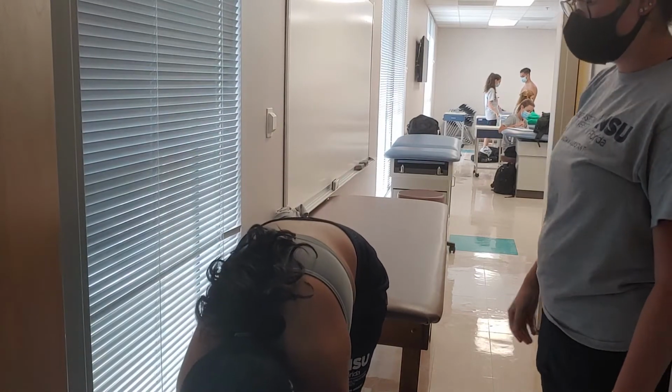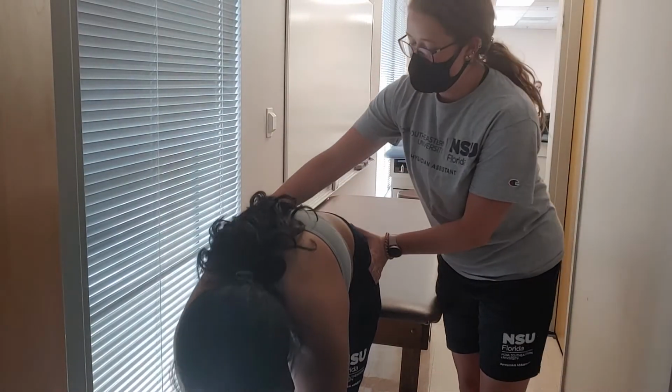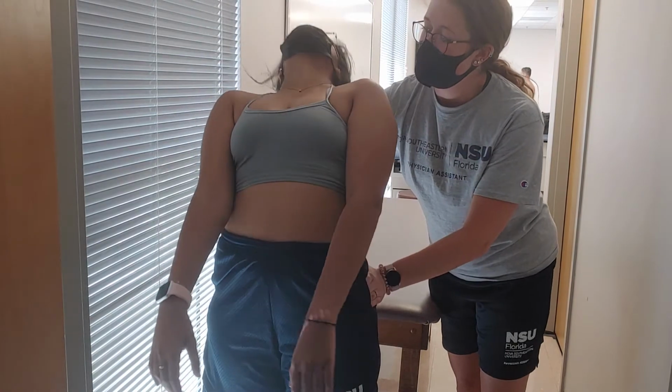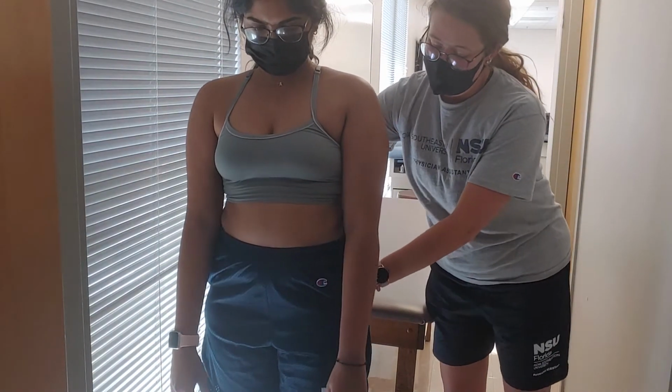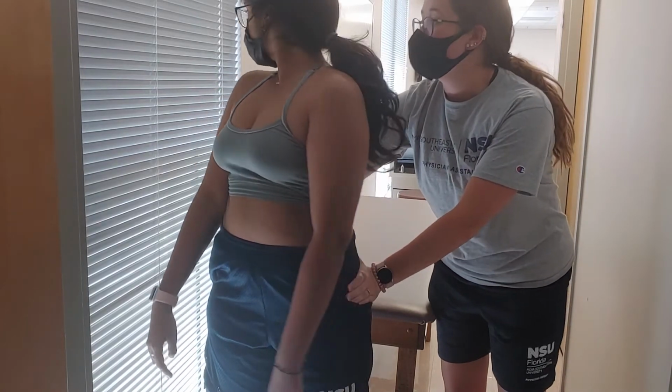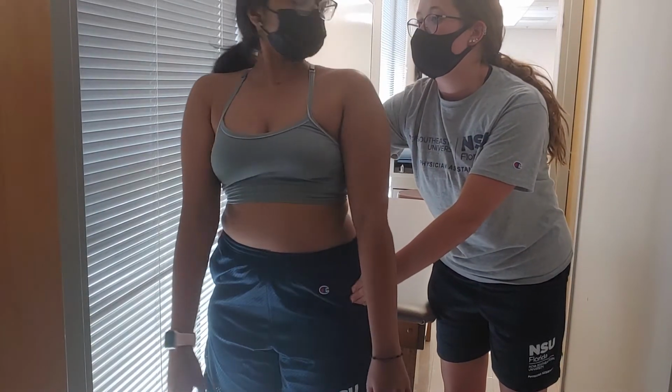Good, that's flexion. Can you go ahead and lean all the way back for me? Good, extension. You can go back up. Alright, can you turn and look behind you as far as you can? Good, rotation. Do the same thing on the other side.